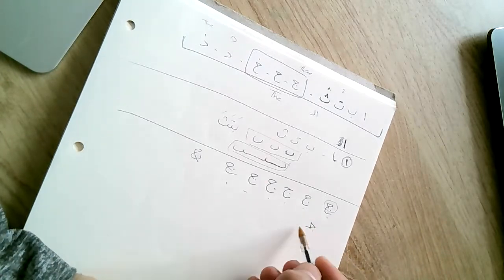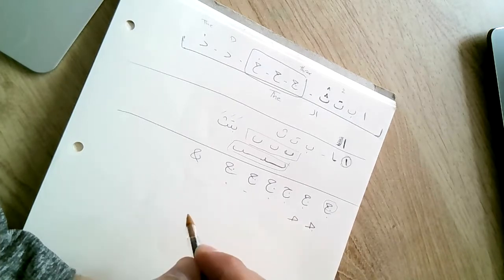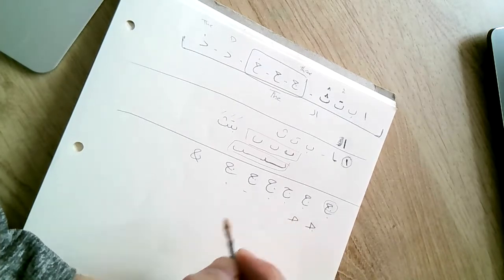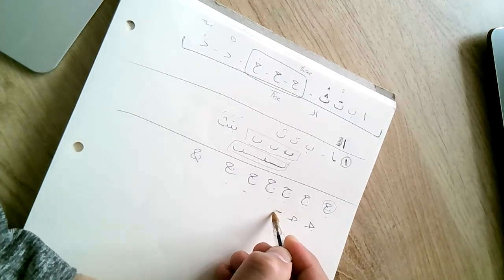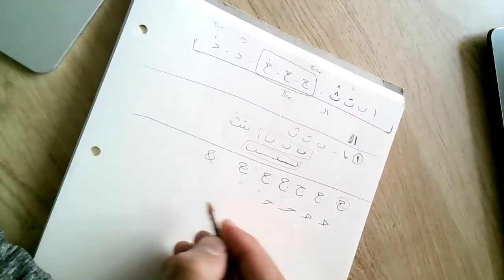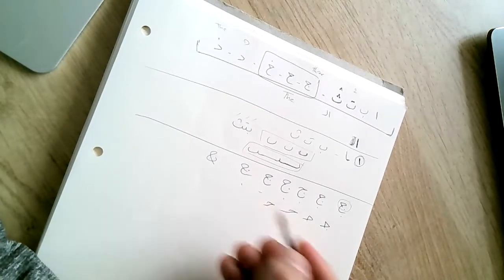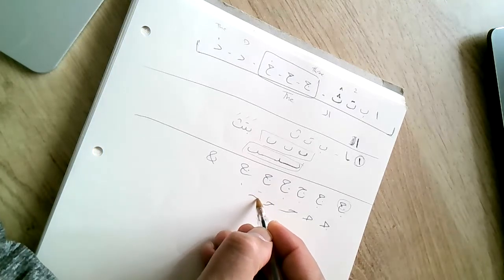So I said, it could be a triangle like that. It could be with curved edges, and could be open like that. And it could start with a straight line, not with this curve.